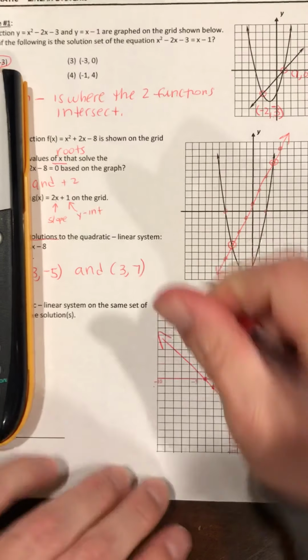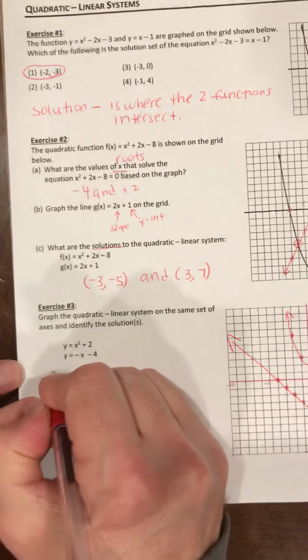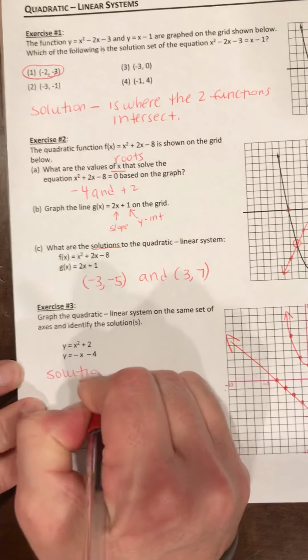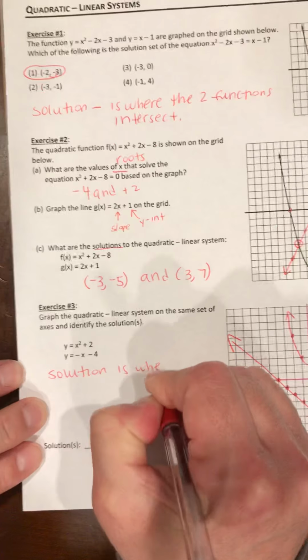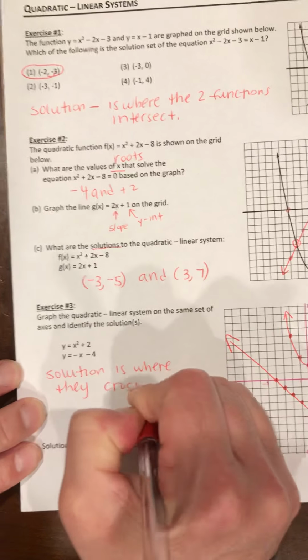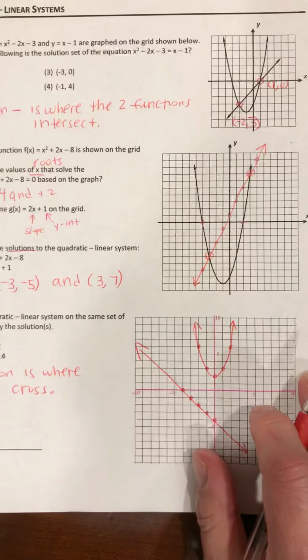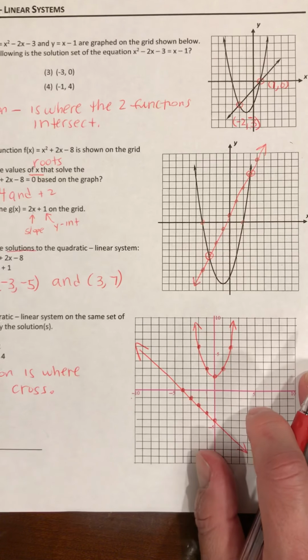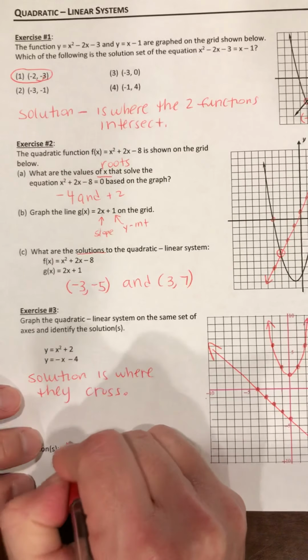Remember, the solution is where they cross. Hopefully you notice these two equations, they don't cross. What does that tell me? There is no solution.